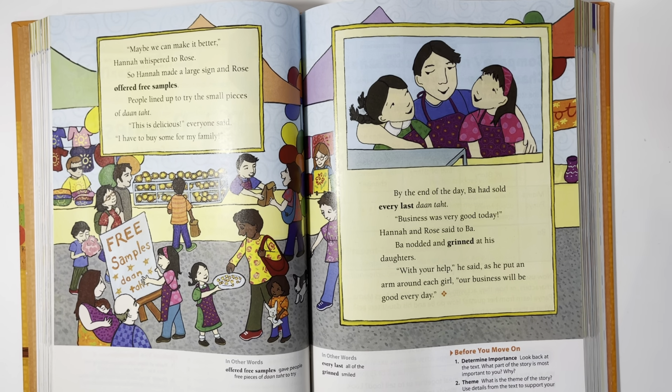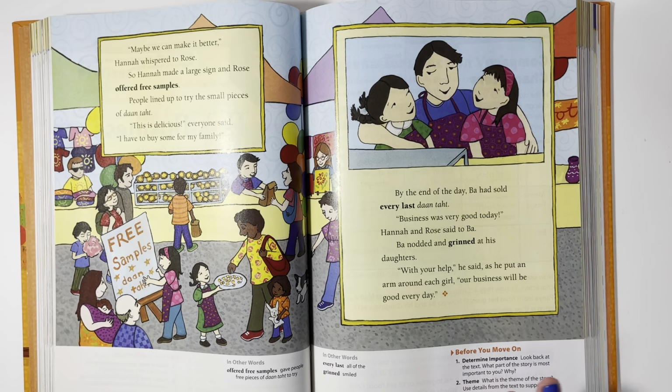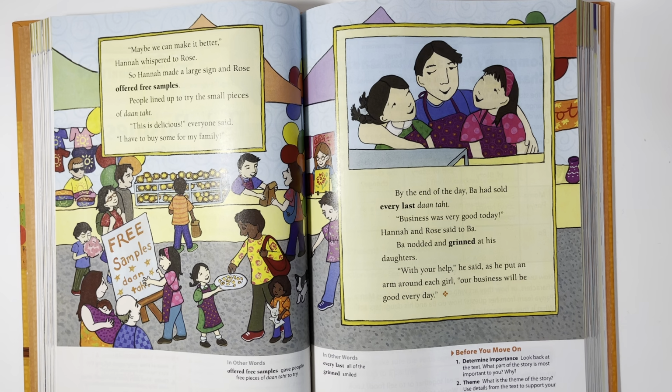So you have 2 questions left that you need to answer. On your paper, find question number 3. It will say determine importance. Look back at the text. What part of the story is most important to you and why? So you may have to listen to the video again, or you may have to go get the textbook off your shelf, but look back through it. What part of the story is the most important to you? And tell me why. So your sentence might start out, "The most important part of the story is," and then tell me what it is. "This is the most important part because," and then tell me why it's the most important part.